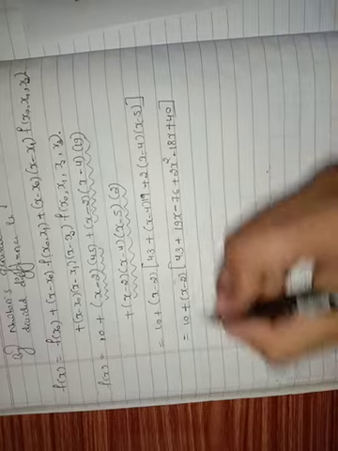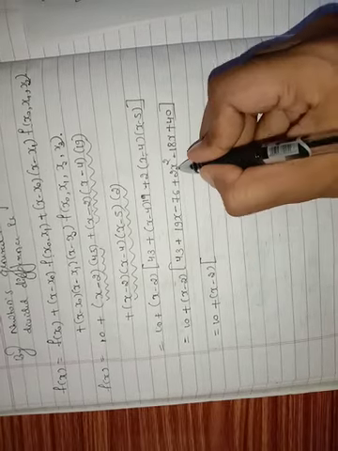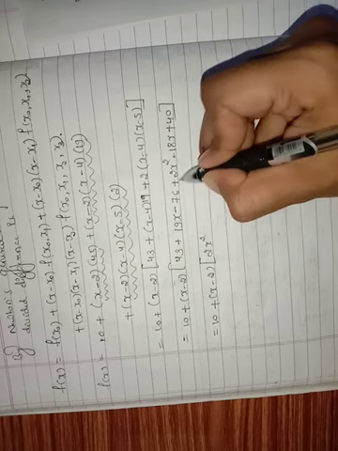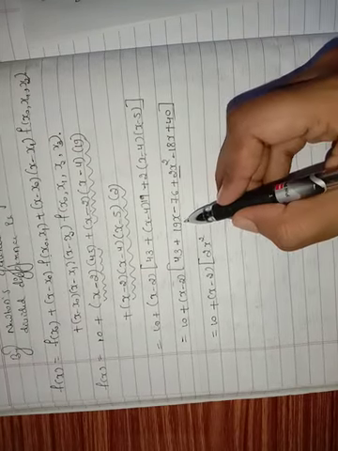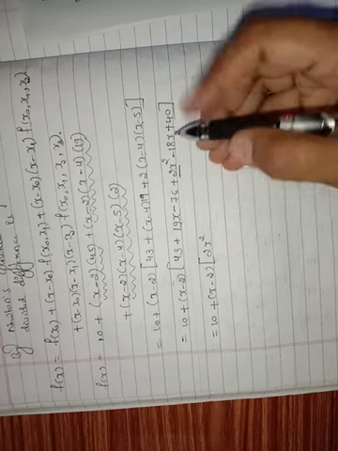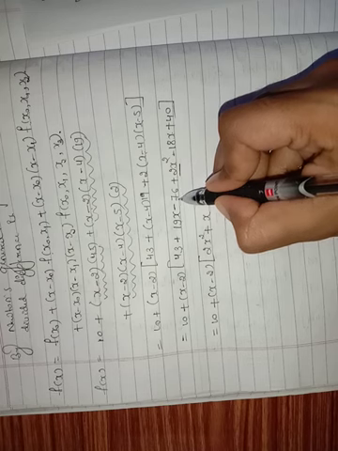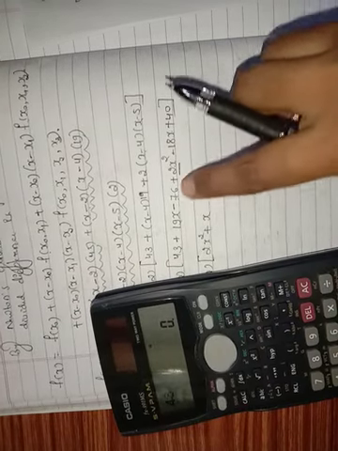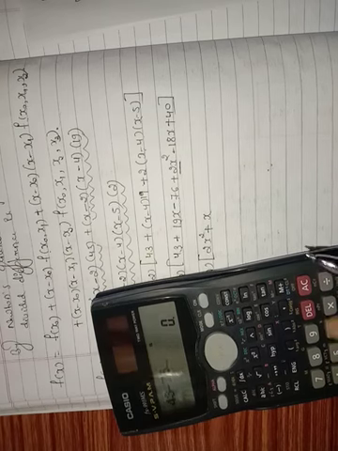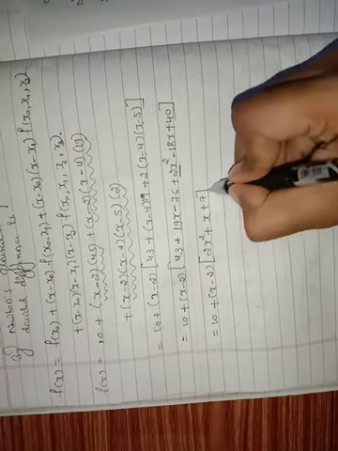Next, 10 as it is, x minus 2 as it is, 2x square as it is, this is a single term, keep it as it is. Next, plus 19x minus 18x is x only, 43 minus 76 plus 40 is 7 only, plus 7.